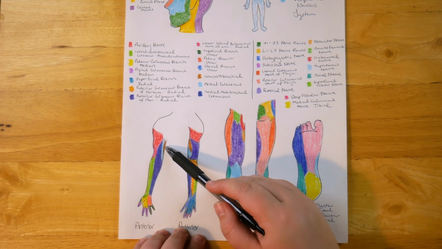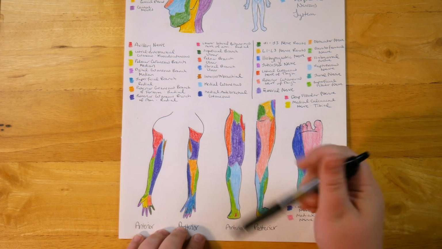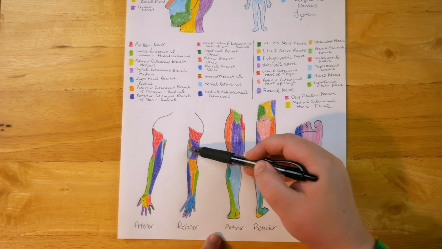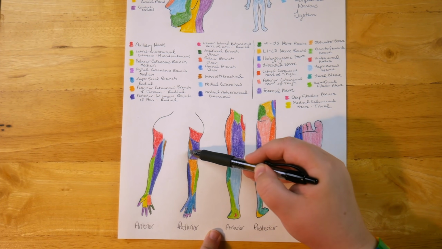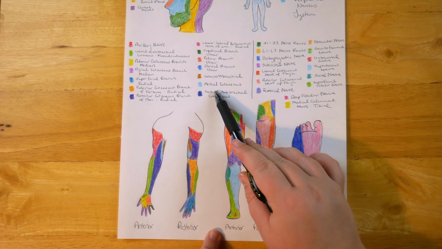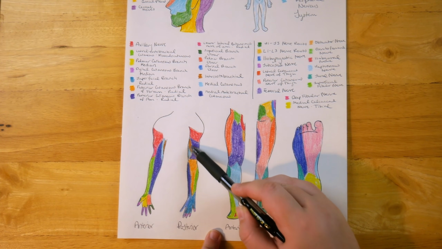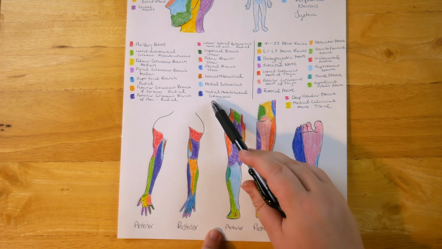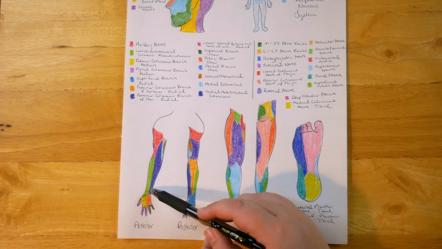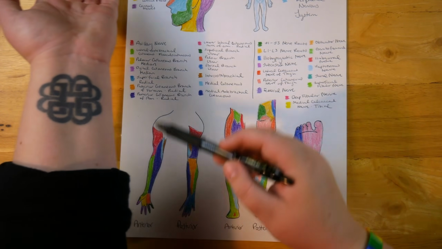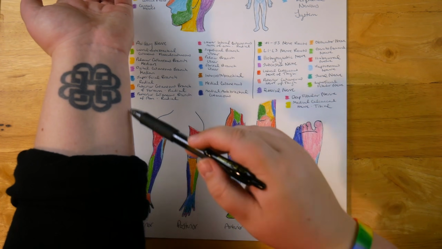We have the intercostobrachial right on the inside of the anterior arm and along the posterior arm here. Medial cutaneous, this little strip here, right in here. And then we have medial antebrachial cutaneous running this big swath right in here.